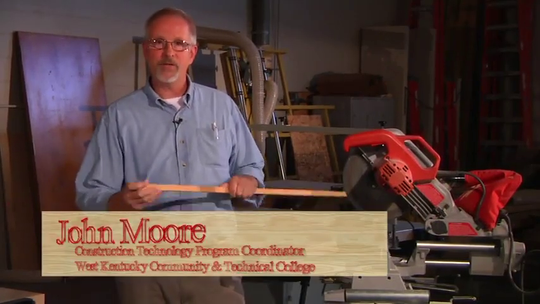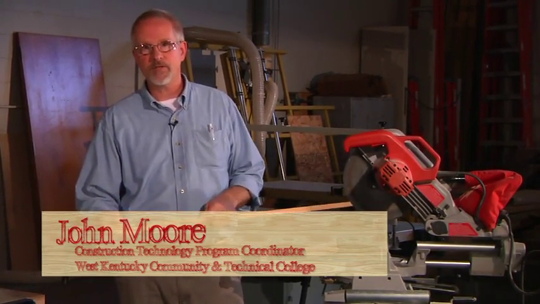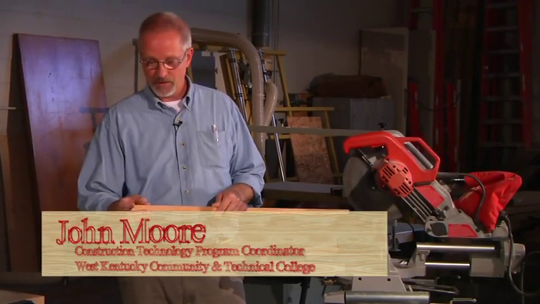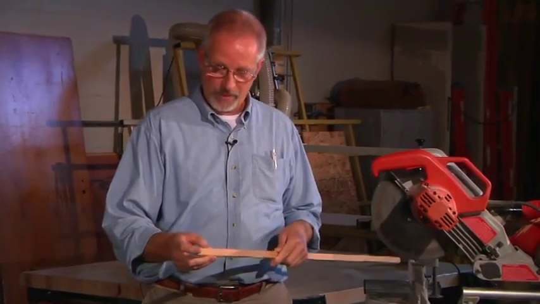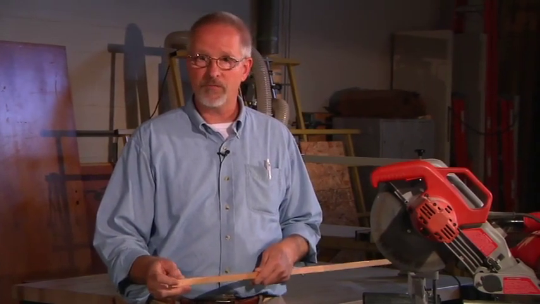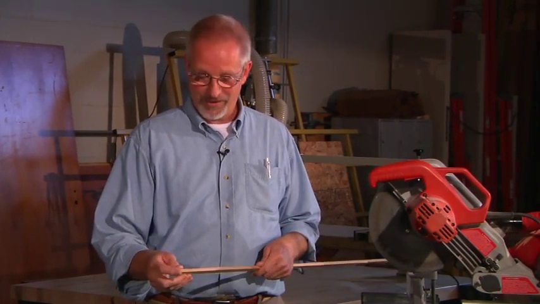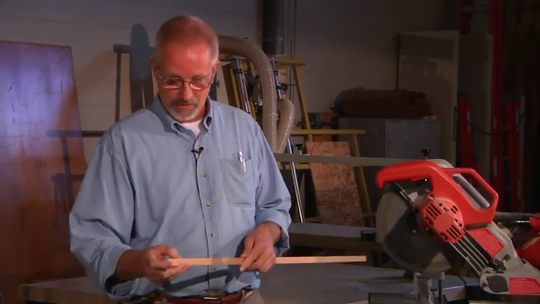Before we get started using the saw, I just want to say a little bit about safety. We're very particular about safety here in the shop with all of our students. We have safety training and we have written safety policies that the students are expected to follow. You can imagine that with all of these tools here, the potential for hurting yourself is pretty big. So I've got my safety glasses on. They're a nuisance sometimes, but they're a necessary part of what we do here in the shop.